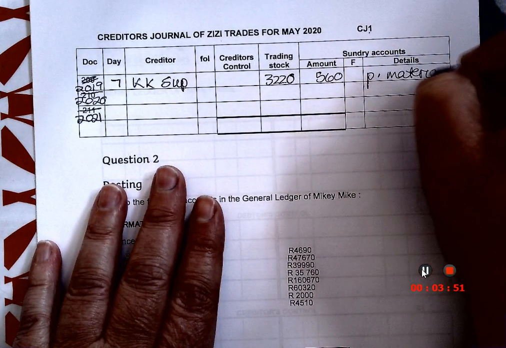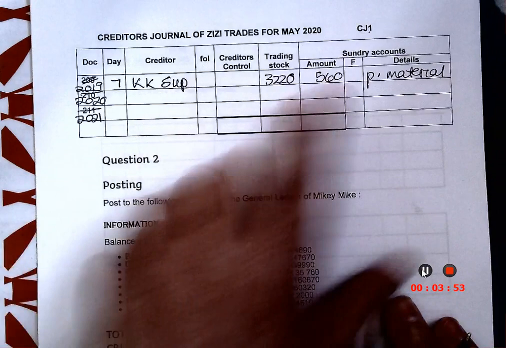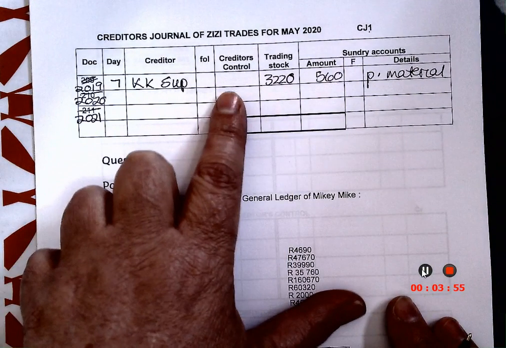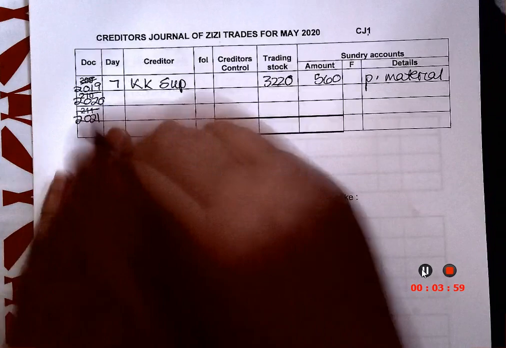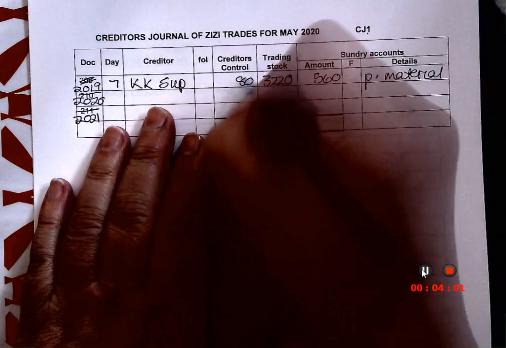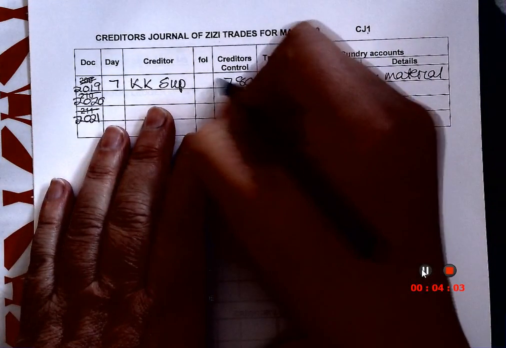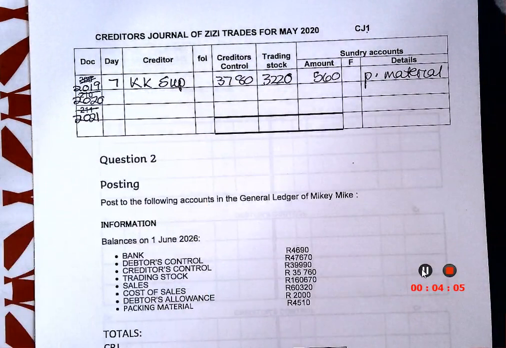Now, I'm going to add those 2 to give me the creditor's control. So if I add those 2, it gives me 0873. That's the total of the invoice. Right. Everybody with me? Next one.